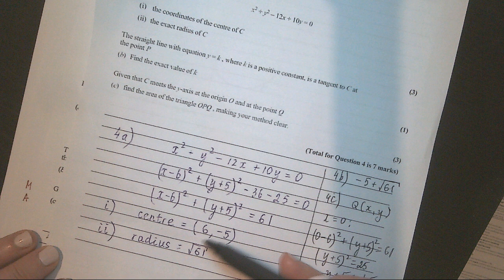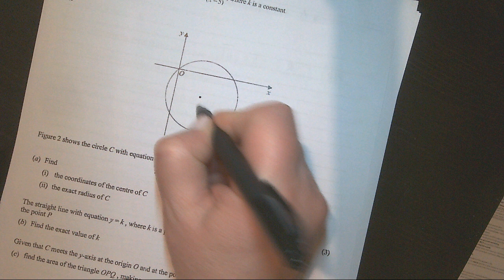The line y equals k is a horizontal line parallel to the x-axis, so the only position of this line is going to be here, and the point where the tangent touches the circle will be here, point P.